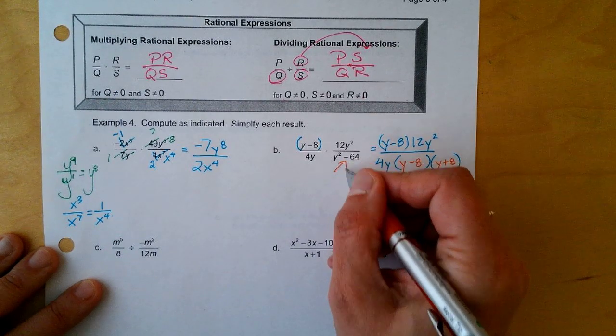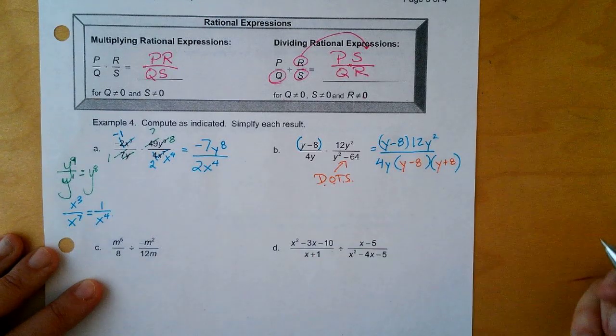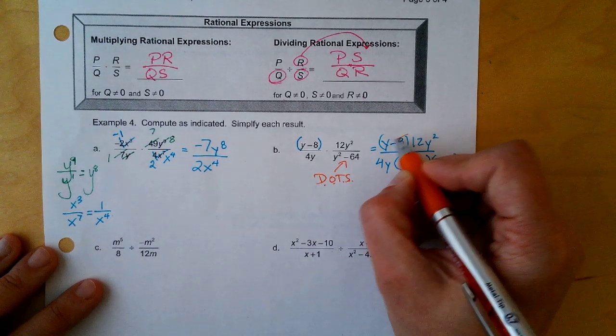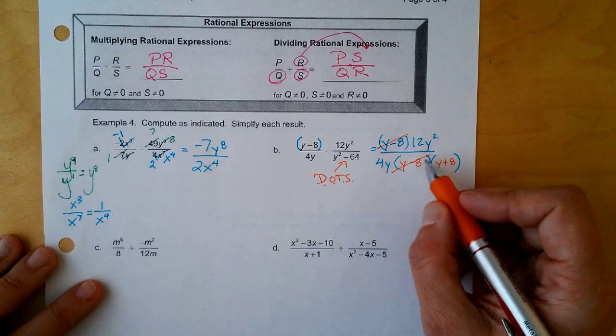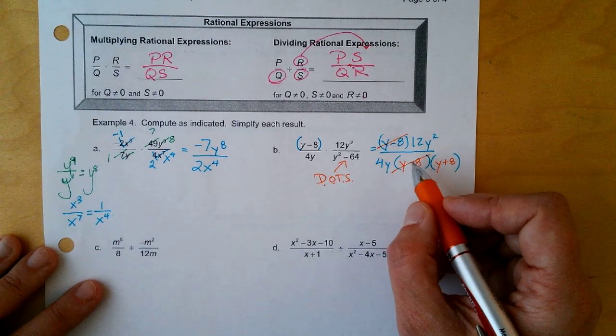Because we call that a difference of two squares. Difference of two squares. And then can anything cancel? What can cancel? Y minus 8, because they're exactly the same and they're in binomials, right? And they're in parentheses, so they're multiplied.